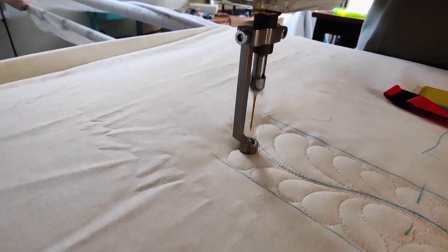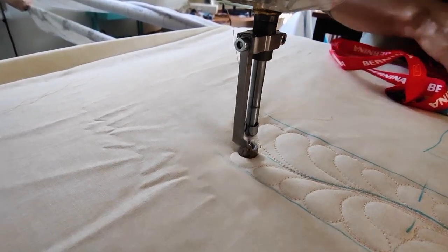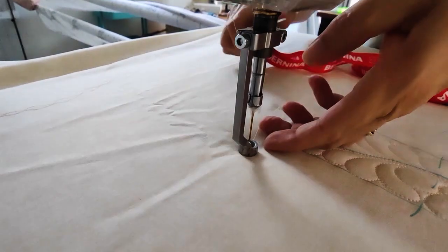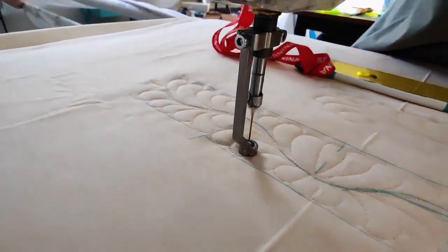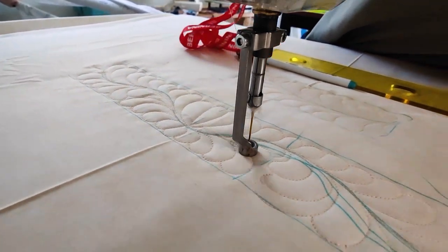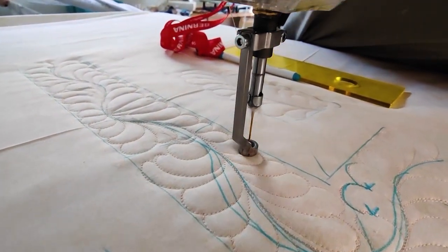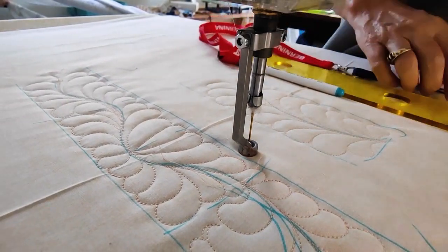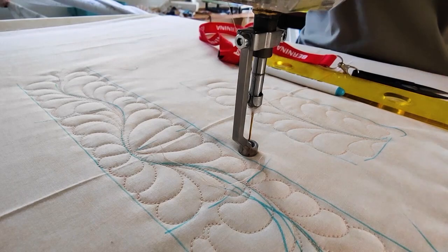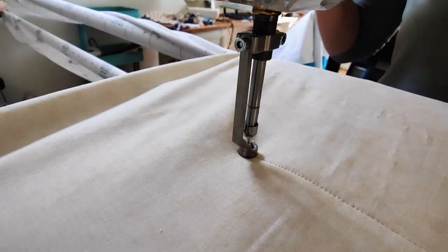Okay, so I'll just move that out the way. And let's see if you can get it. So you can see, that's just the hump bump feather. It's really, really quite fast. So let's have some fun, and I'll show you some sashings.